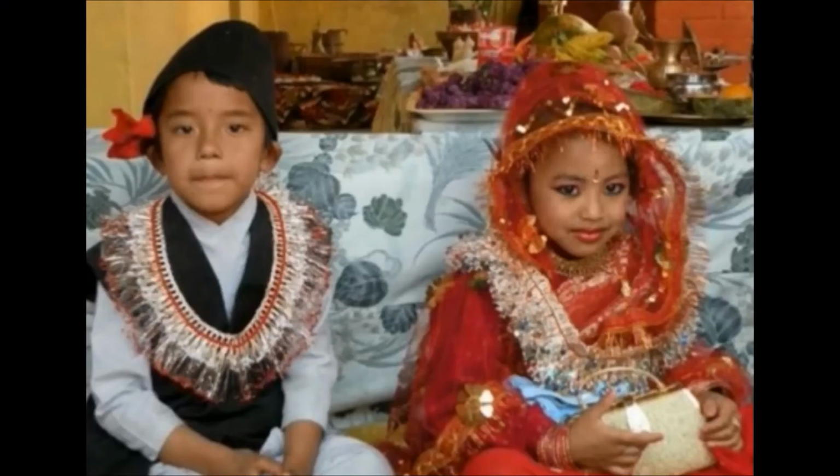Some norms are only specific to culture. Social norms are different in places with different cultures. This picture shows a child marriage. In England, this would go against social norms and would be illegal. However, in countries such as India, this is considered socially normal.